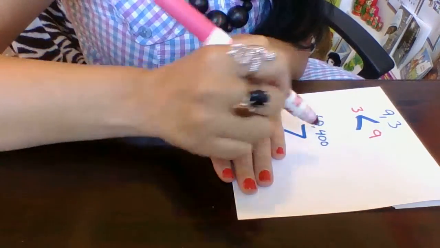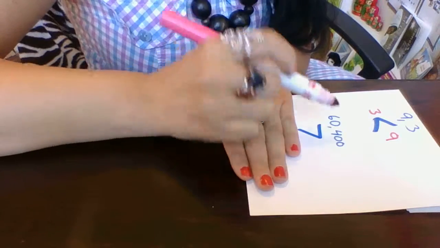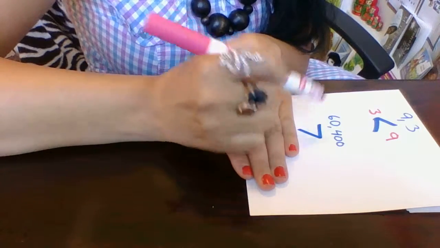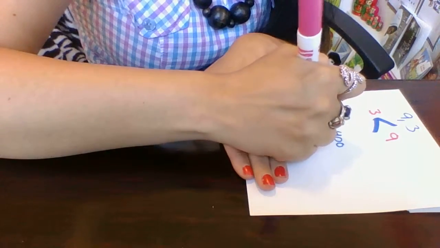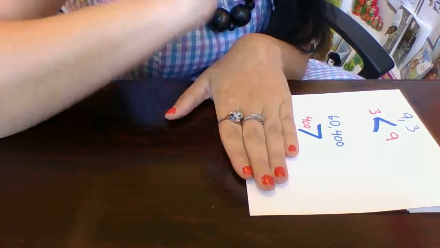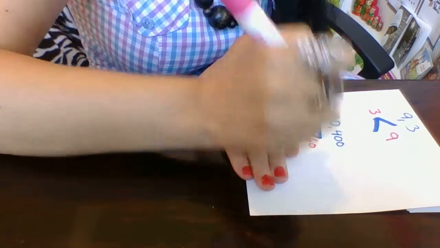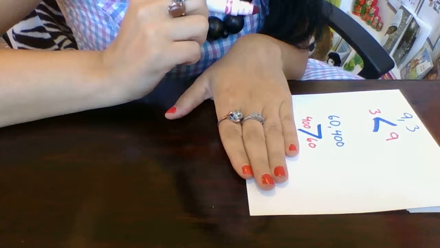Over here I have 60 and 400. The alligator's mouth is opened here. 400 is bigger than 60. And I'm finished.